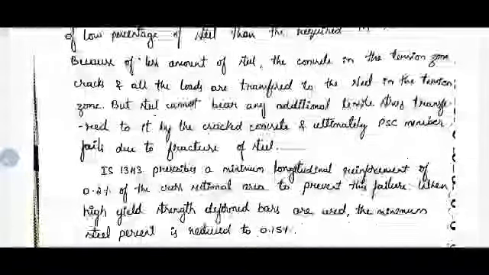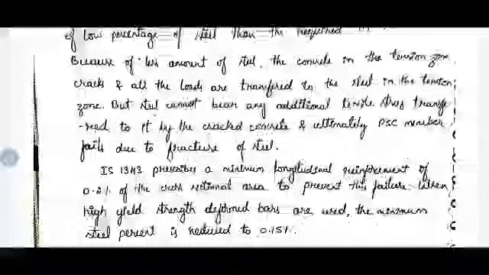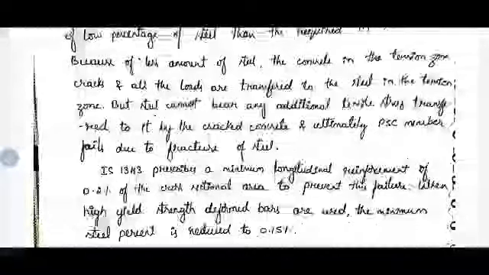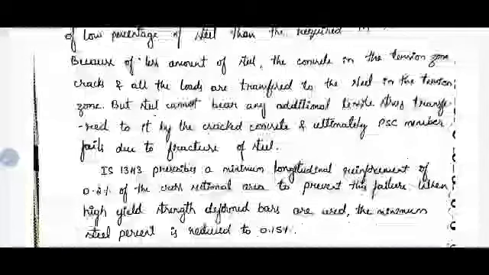If you are providing high yield strength deformed bars or high strength steel, then 0.15% of the cross section of the beam is enough. So that is the minimum reinforcement to be provided.